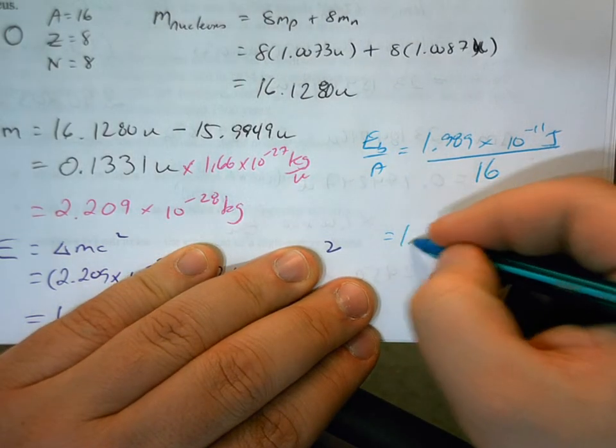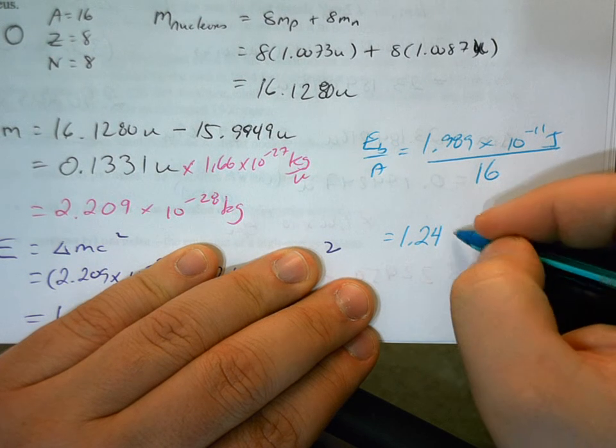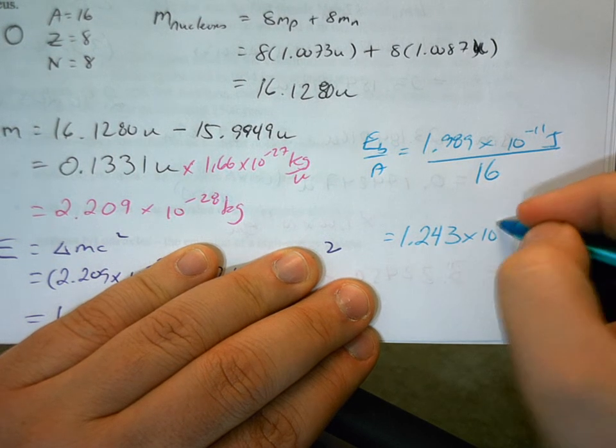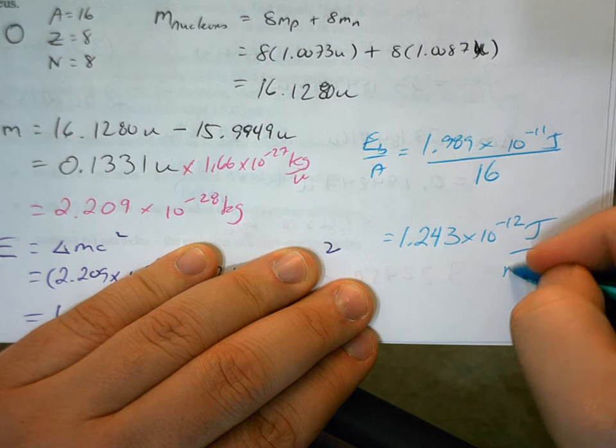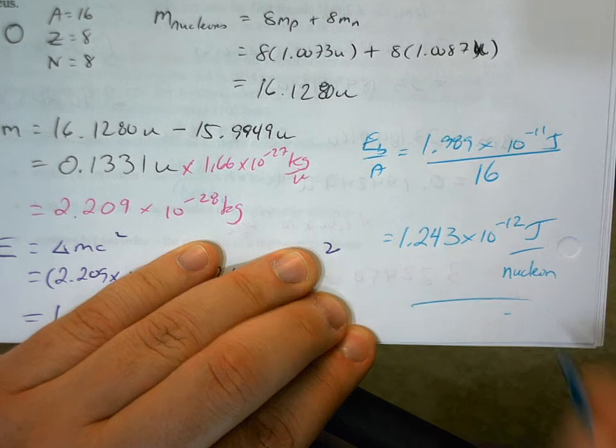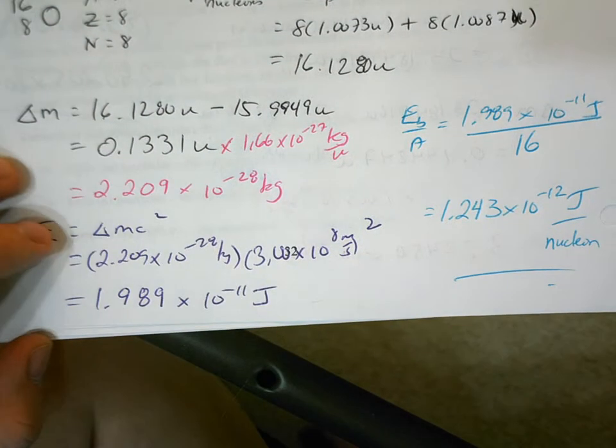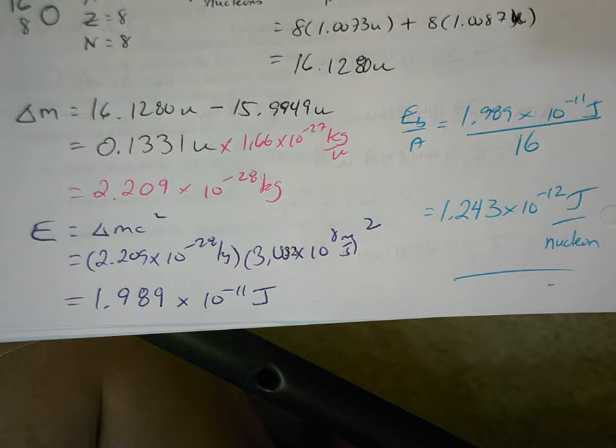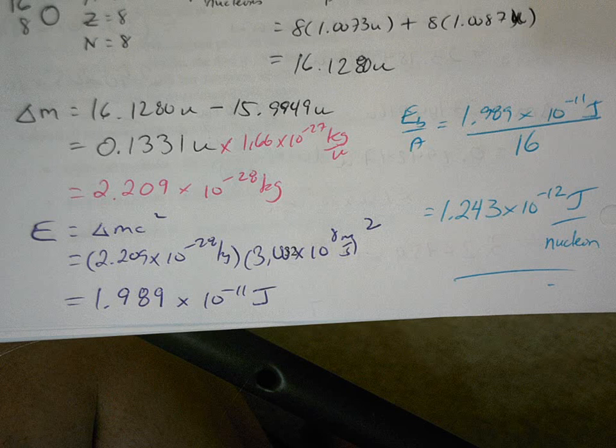So what that's going to give us is a value of about 1.243 times 10 to the minus 12 joules per nucleon. So that is our energy. You'll notice in the chart it has the things in mega electron volts. Very common in atomic physics. We don't usually use joules a lot for energy. We usually use electron volts or some variant of that.